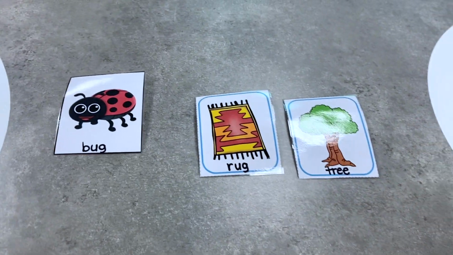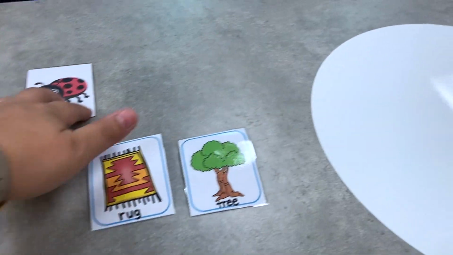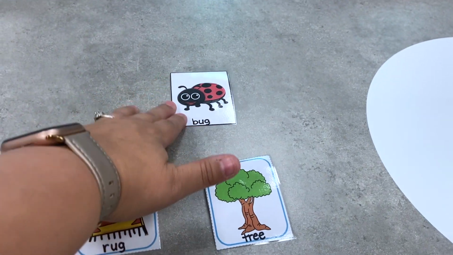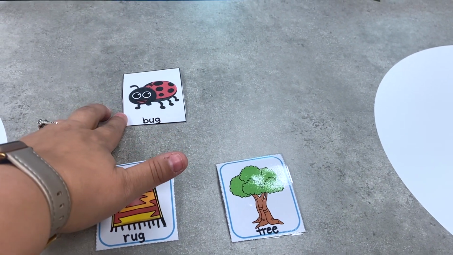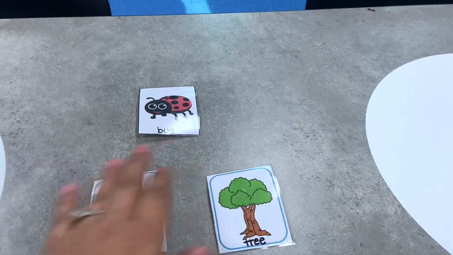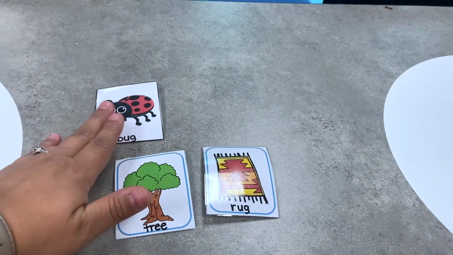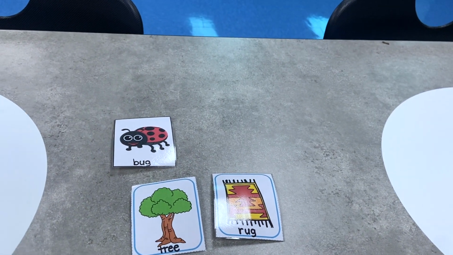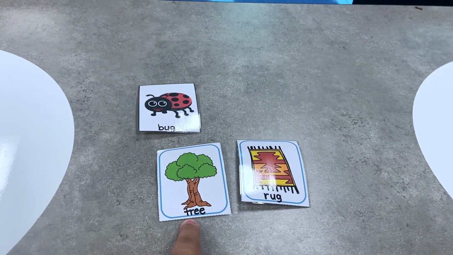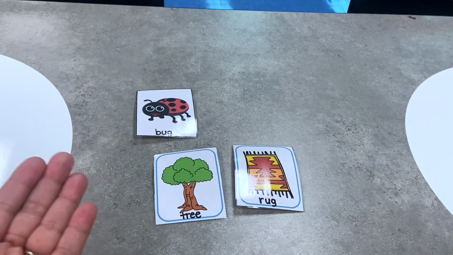Okay, so let me show you what I do. Each student will get 3 cards. This is our top one. So we are trying to make a rhyme with our top card. So what I would typically do is I would say bug, ugh, ugh, and then I would say tree, e. Does ugh and e rhyme?